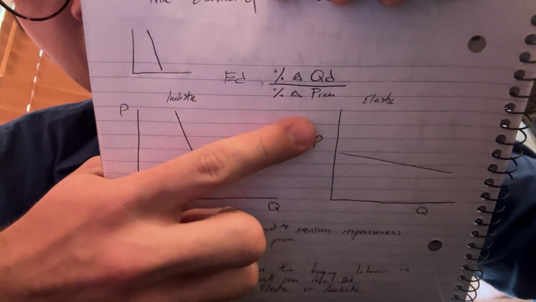So inelastic demand is the idea that there's a smaller percent change in quantity demanded than the percent change in price. So an elasticity of demand calculated with this function right here would yield a value less than 1.